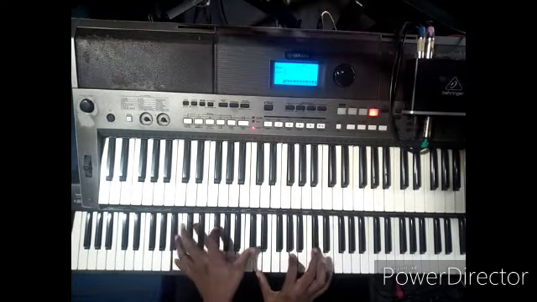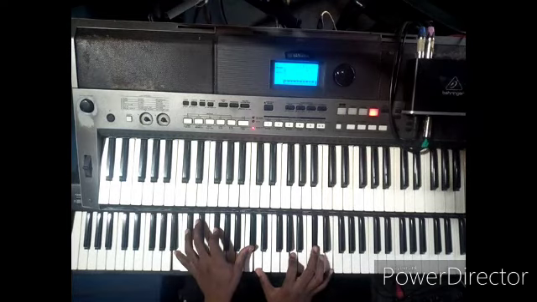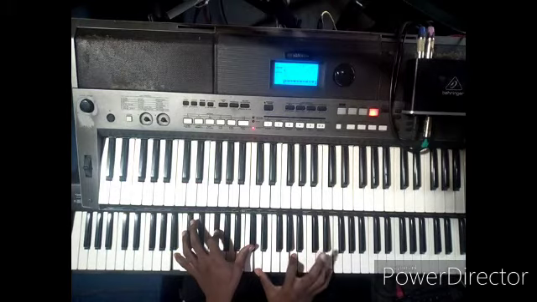But let's use this, just the 9. We can't use the third because it will clash. So we just use this. Therefore, the formula for every minor 11, I'll be breaking it down now. In case you want to write it down, you want to take note of it, you can see the image directly. I'm holding B, F sharp, and C sharp with D, A, C sharp, and E.